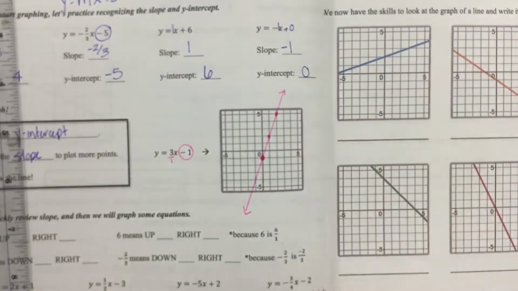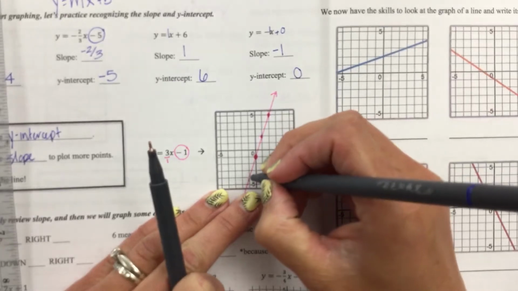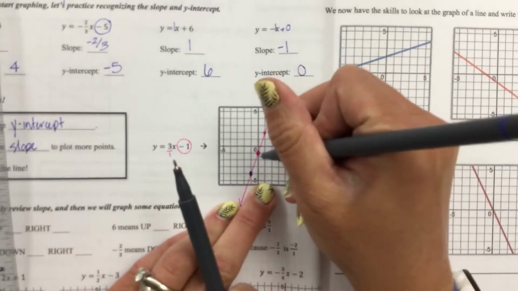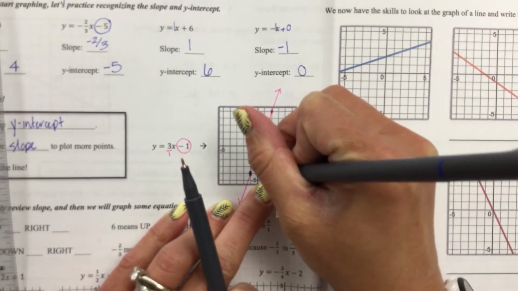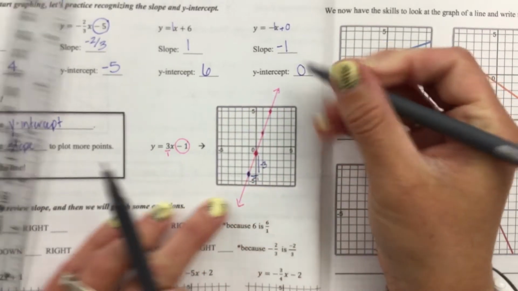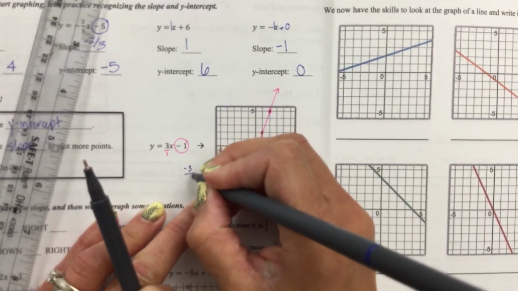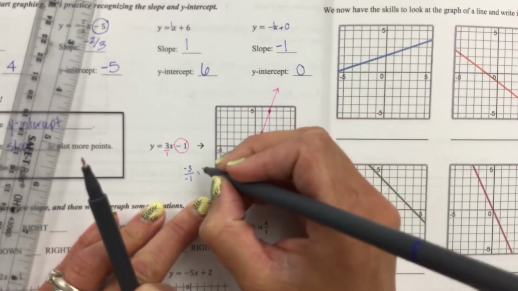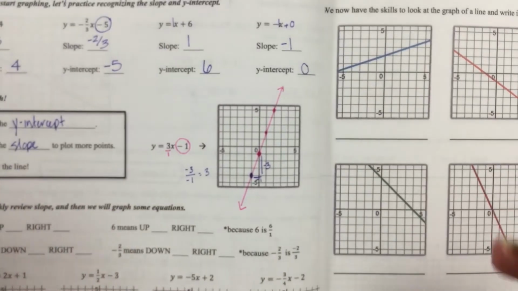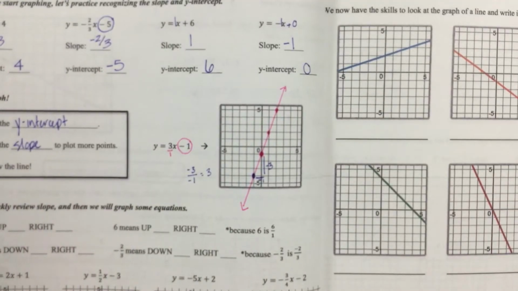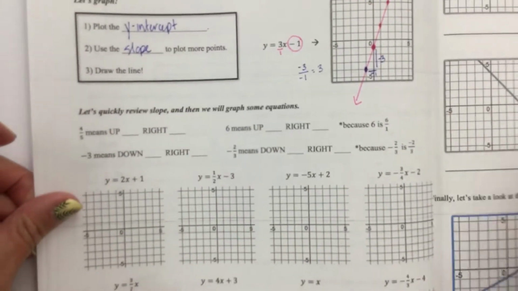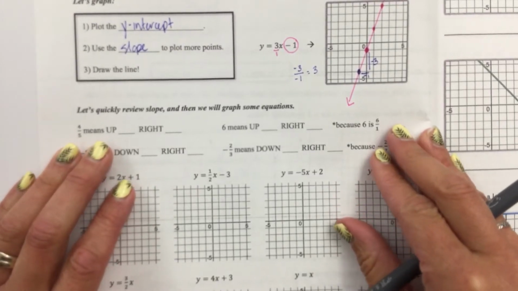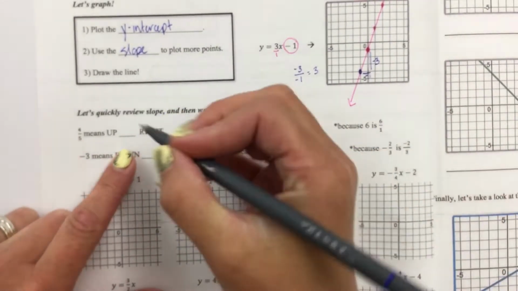I want you guys to observe that, notice this point that we didn't graph down here. We could go from this point, we could go down 3 and left negative 1, because negative 3 over negative 1 turns into a positive 3. So that's something to keep in mind, that sometimes you can go to the opposite too, especially if you're running out of room on your graph. That happens. So let's quickly review slope, and then we'll graph some more equations.